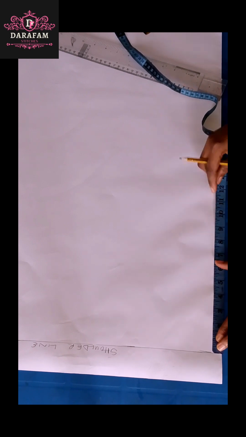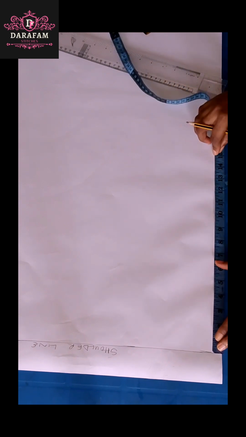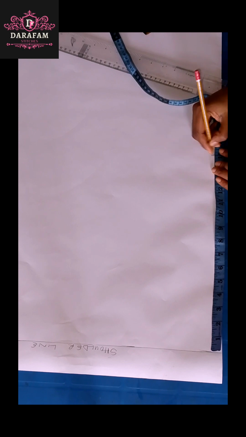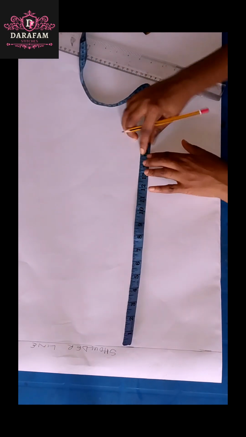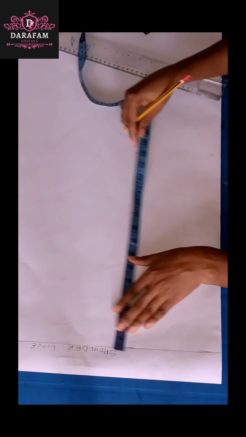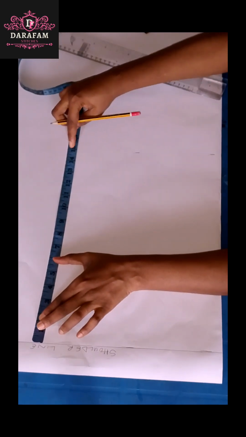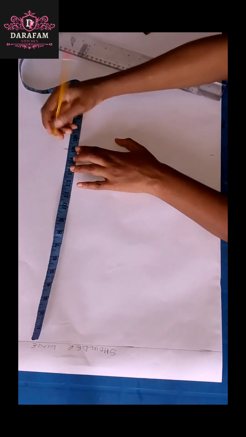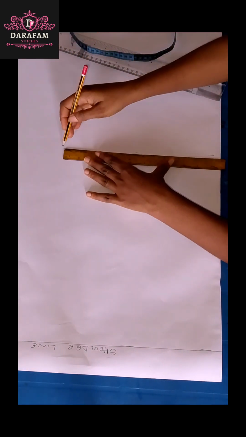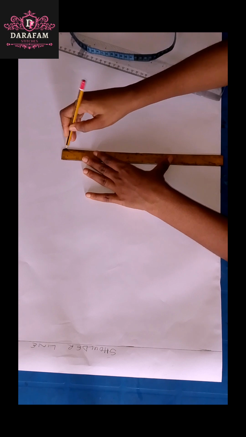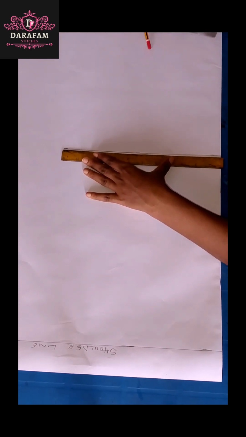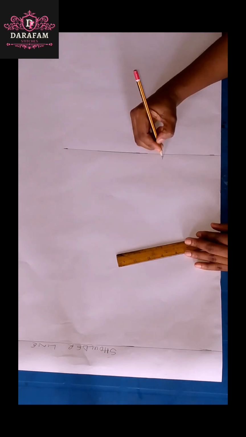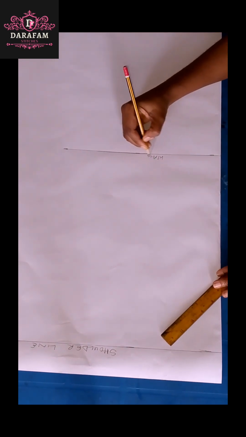The next thing you're going to bring down now is back length, shoulder to waist. So our shoulder to waist for the back is 15 inch. So we trace out the line. Then label it waist line.